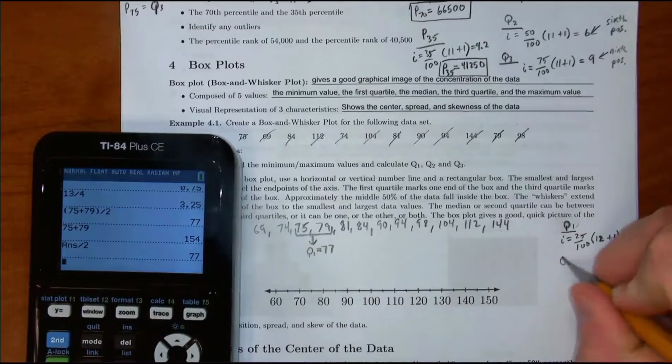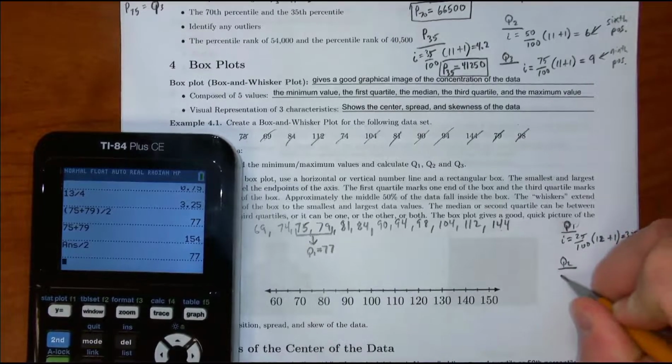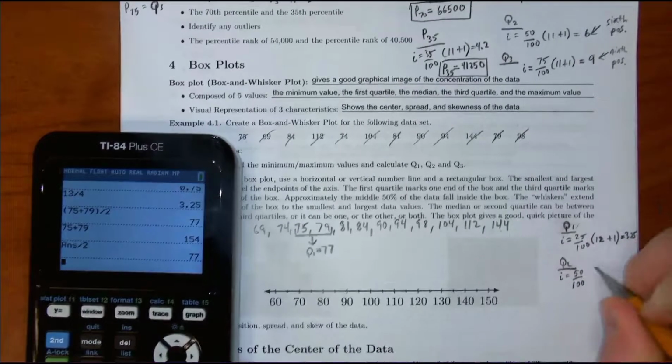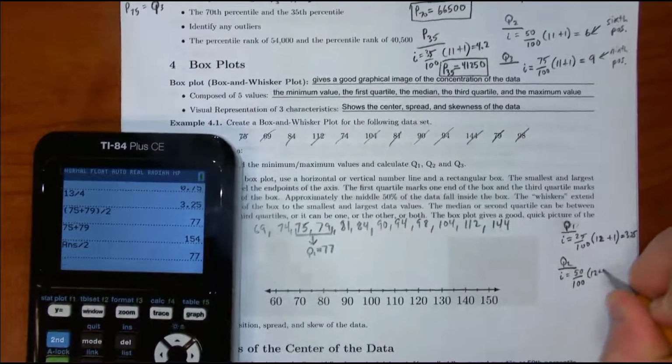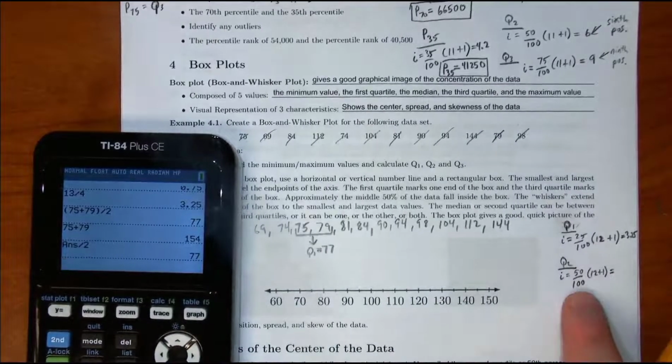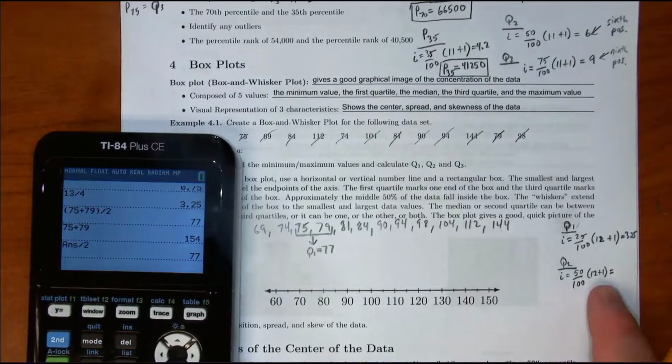Now for Q2, we have to calculate i, and it's 50, because Q2 is the 50th percentile, times 12 plus 1. Basically, 50 over 100 is 1/2 times 13, or 13 over 2. Of course, 13 over 2 is 6.5.